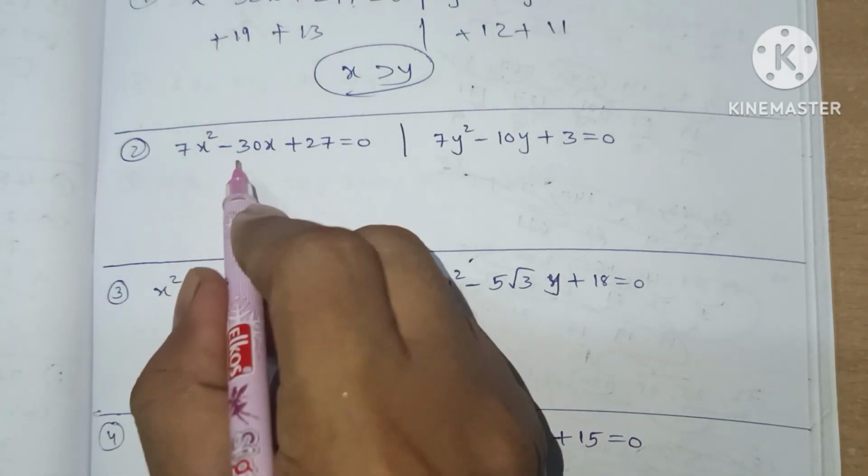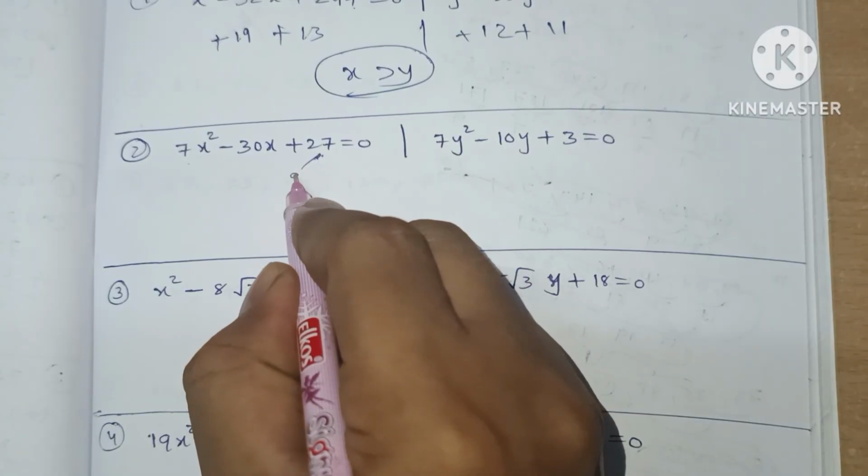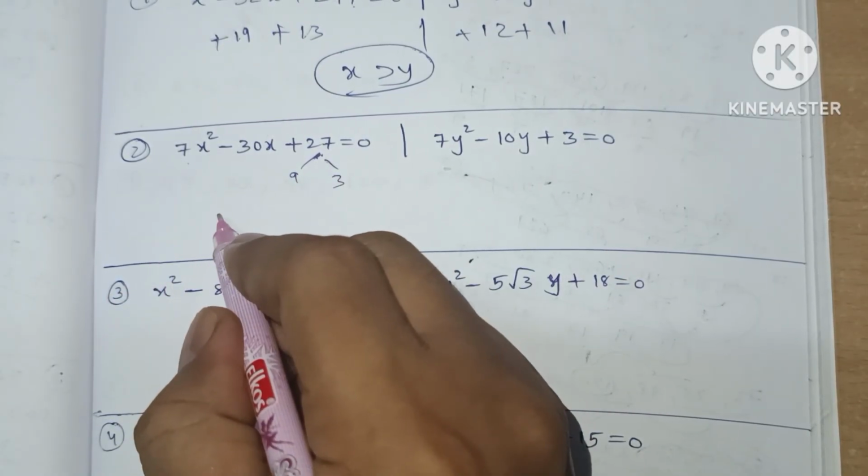Next, second question. Here 7 into 27, let's take it as 9 3 and 7.